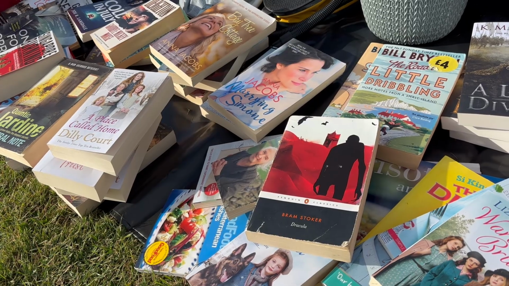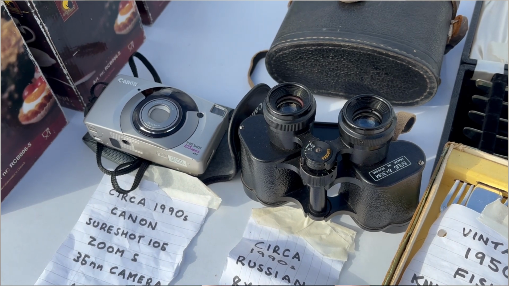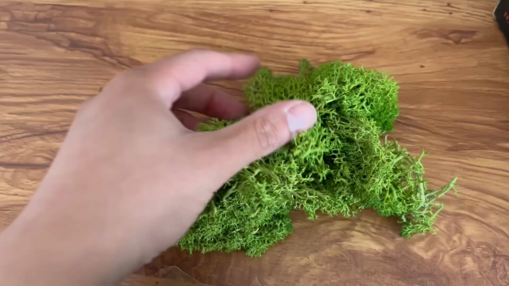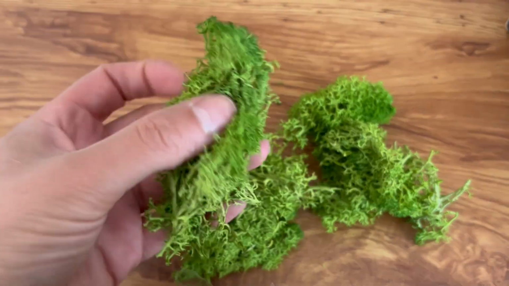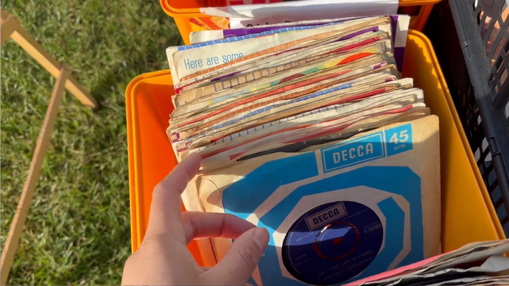Mad. So we went round, and didn't find everything that I wanted, but found things that were related to the aesthetic I was going for. I will say I got some fake moss that was off eBay, but everything else I got at the car boot. I think everything was 50p, so I think I spent like £2, which is mad.